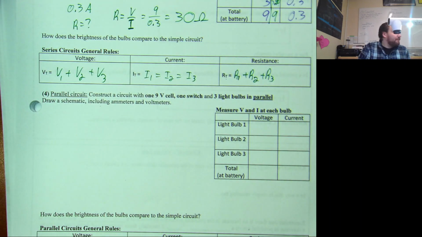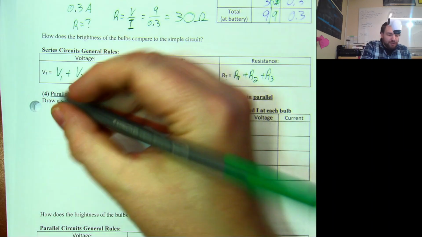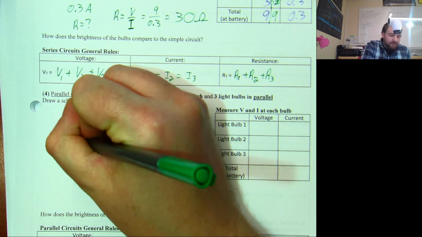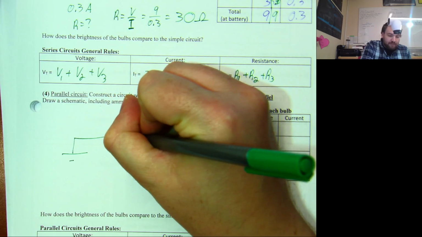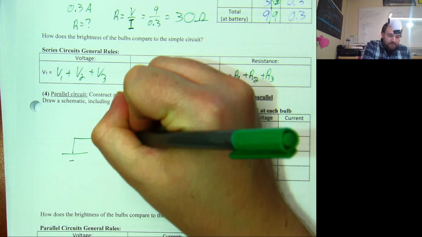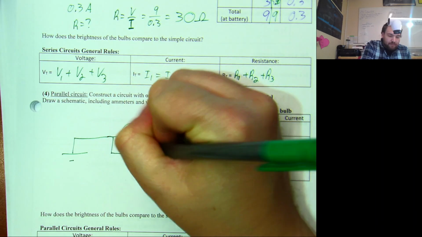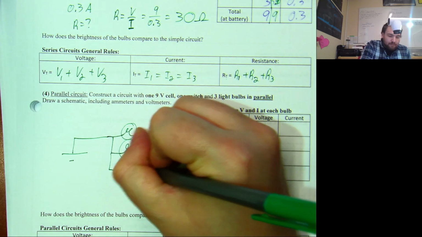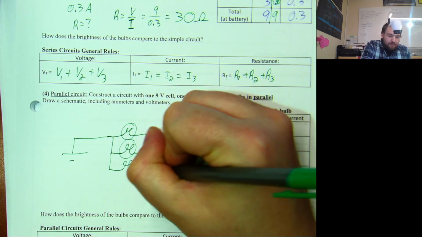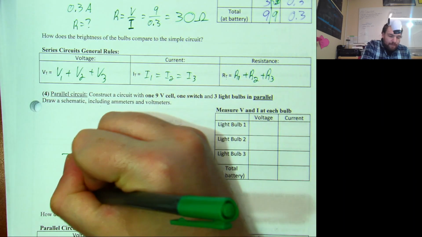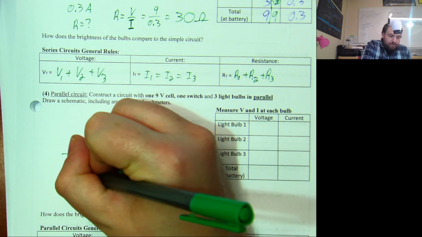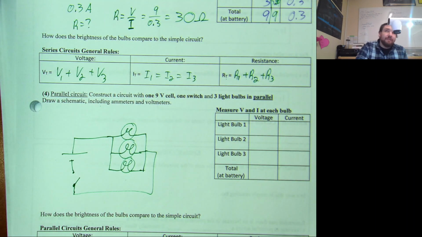Parallel circuit, what did we find? So we've got my circuit with my 3 light bulbs connected in parallel.